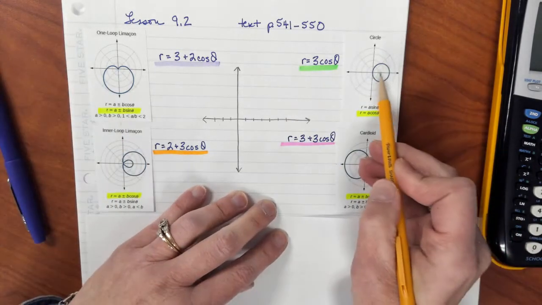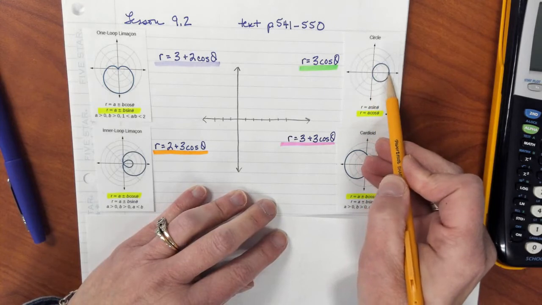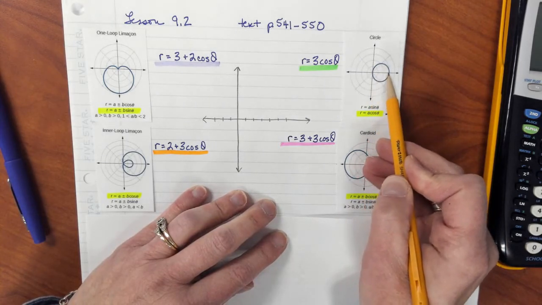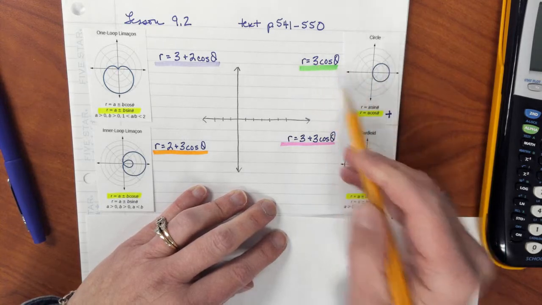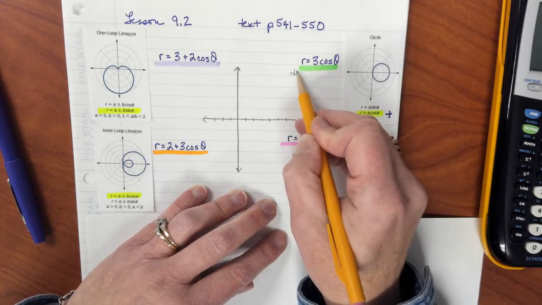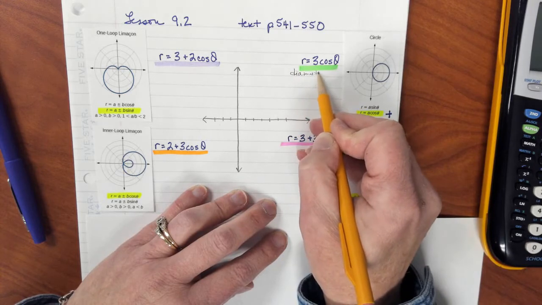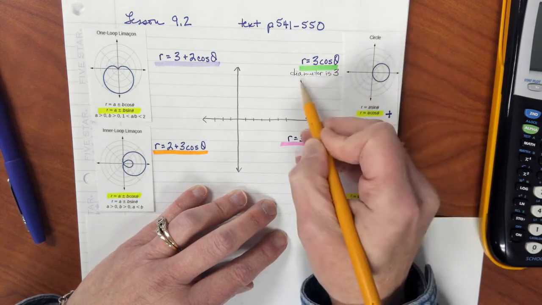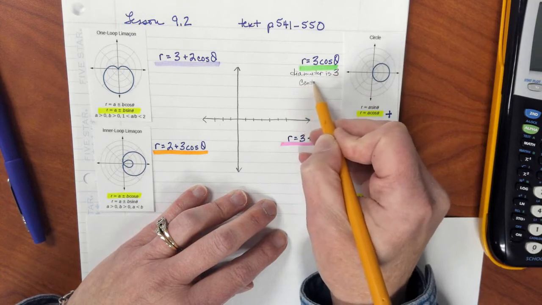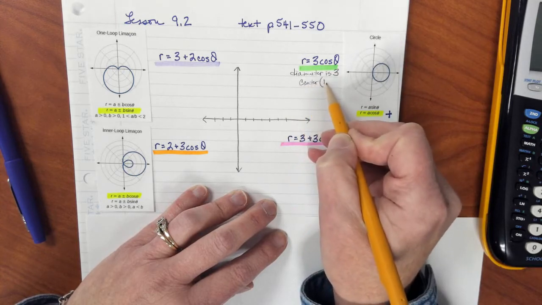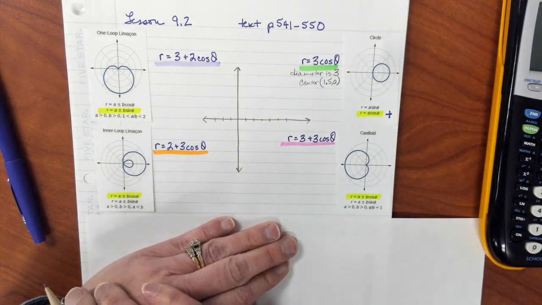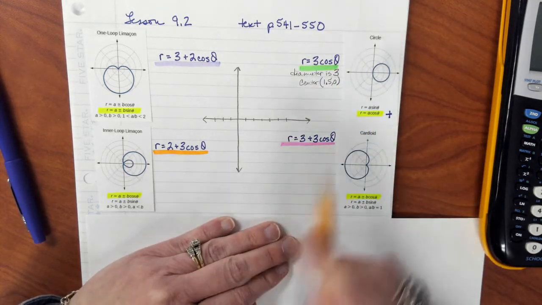All right, but we have a diameter of 3. So I do come out to the 3rd ring. That's my diameter. So I'm going to write that down. The diameter is 3. And my center is at 1.5, 0. Just so that you can kind of get an idea of how that nature is.